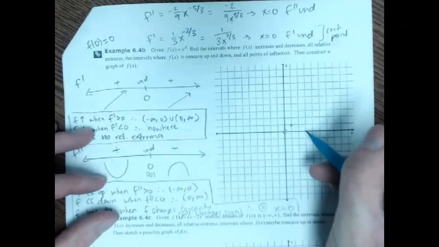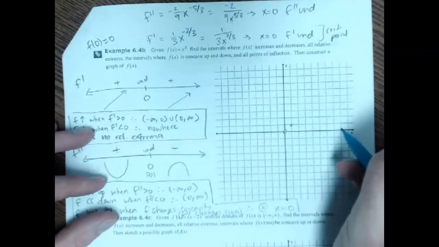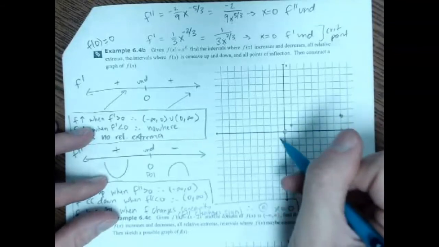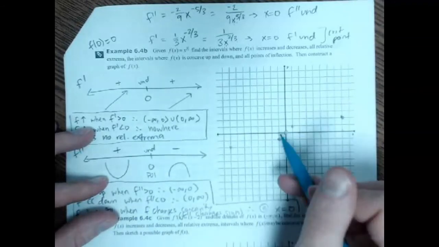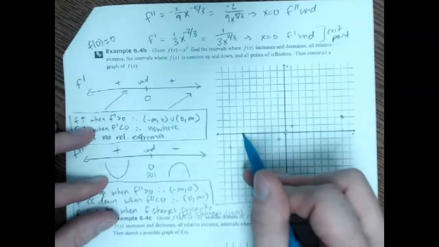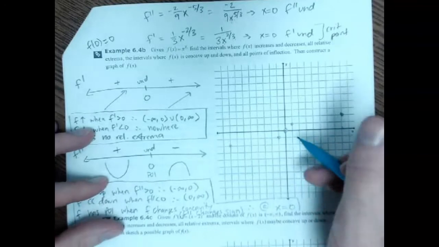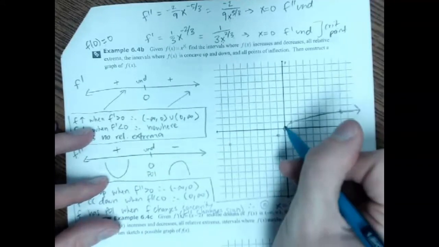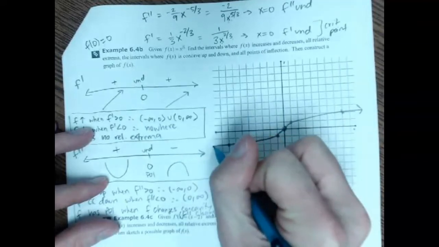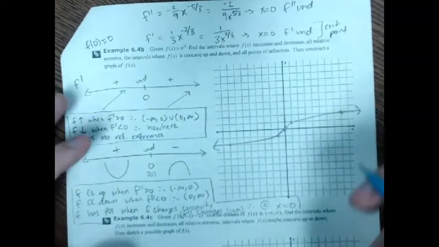1, 2, 3, 4, 5, 6, 7, 8. And then symmetrically it would go to the other side as well. I think that was negative. 1, 2, 3, 4, 5, 6, 7. Okay, cool. So this function is going to look like this, and then symmetrically it's an odd function, so it'll look like this.